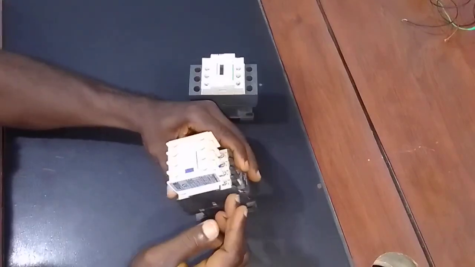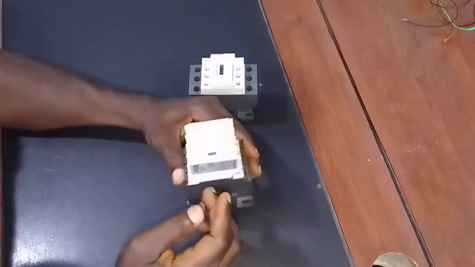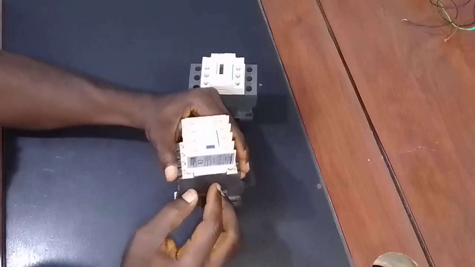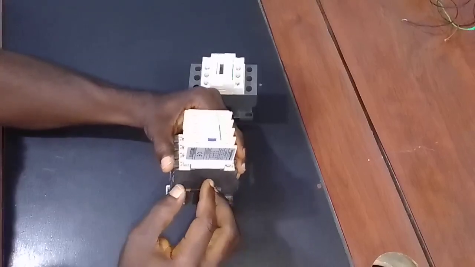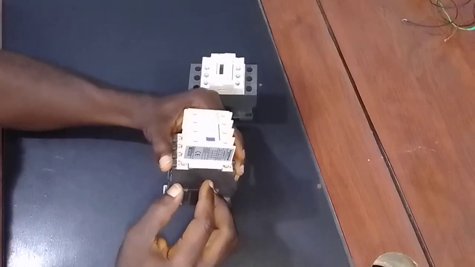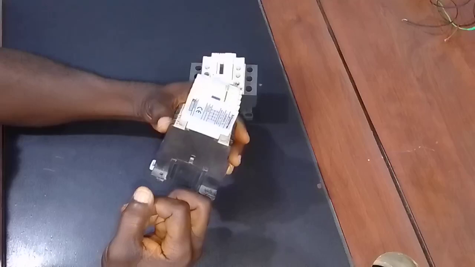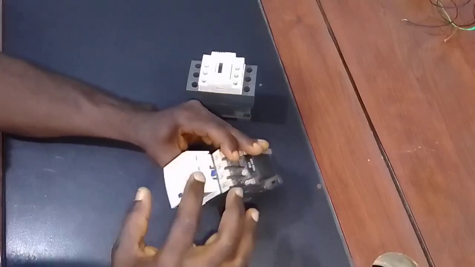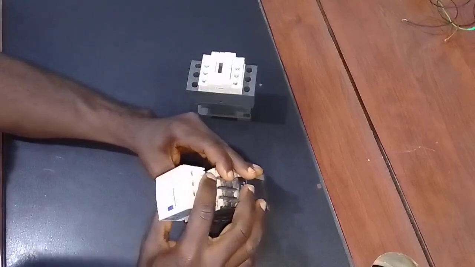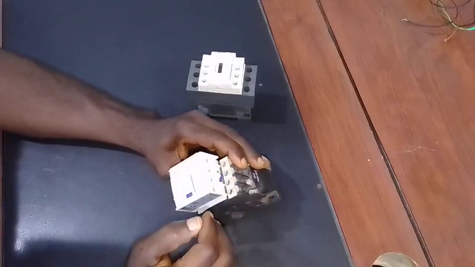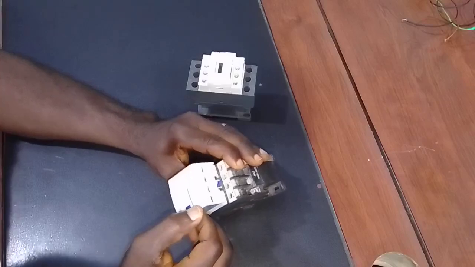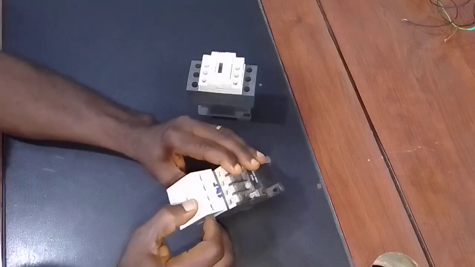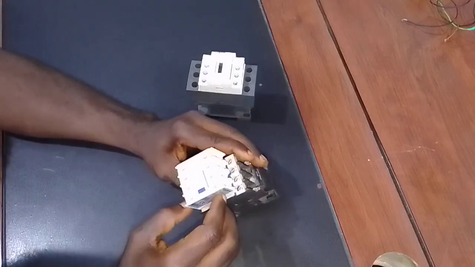So when the contactor is energized and the magnetic field is set up around the electromagnet, it pulls the armature, thereby also pulling the contact of the auxiliary contact, hence making the normally open become closed and the normally closed become what? Open.